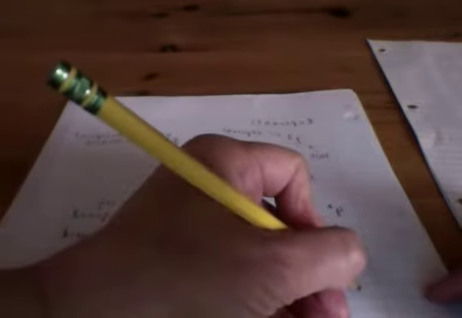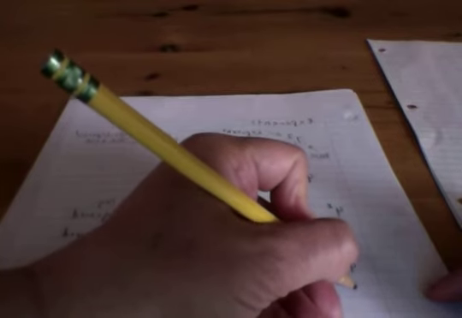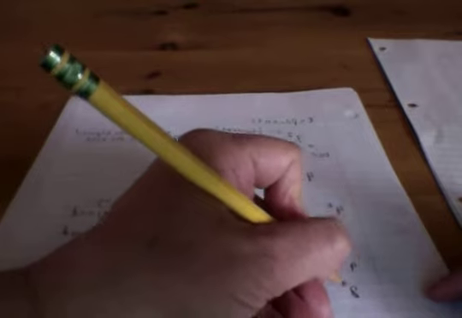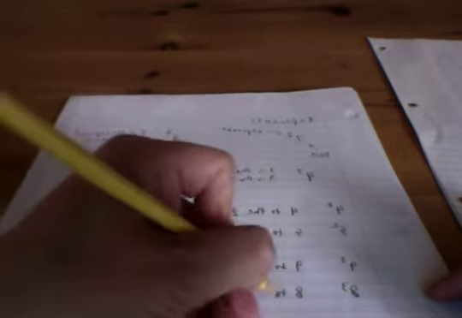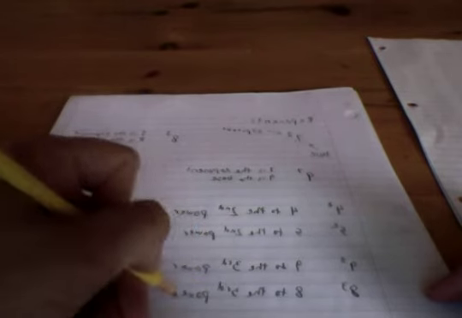Anything to the power of 3 is cubed. Anything to the power of 2 is squared. So know that they're interchangeable. To the second power is the same as squared, and to the third power is the same as cubed. Let's try another one. 8 to the third power is the same as 8 cubed.